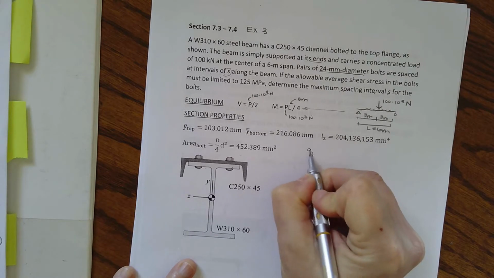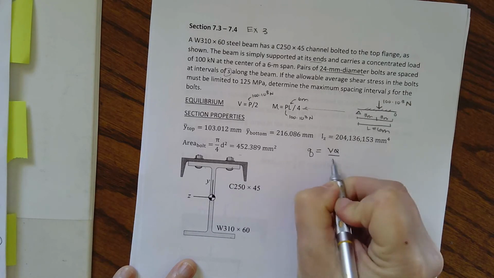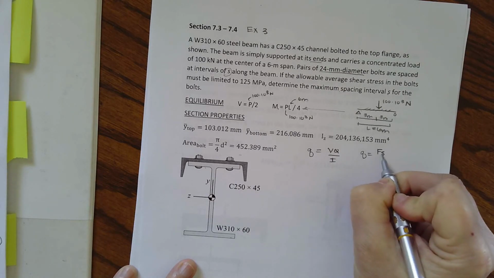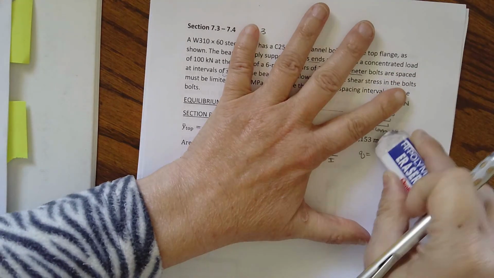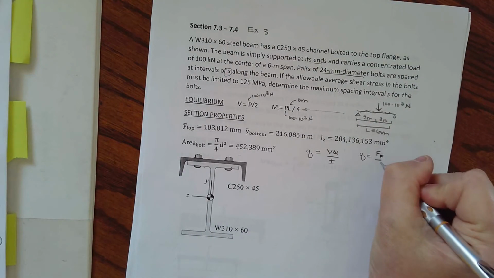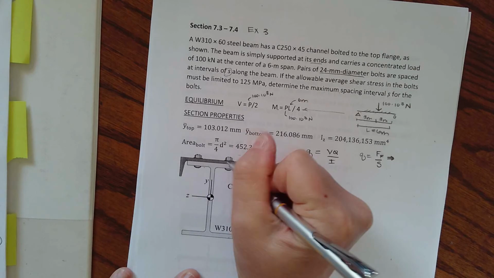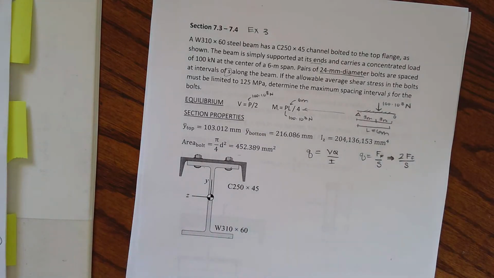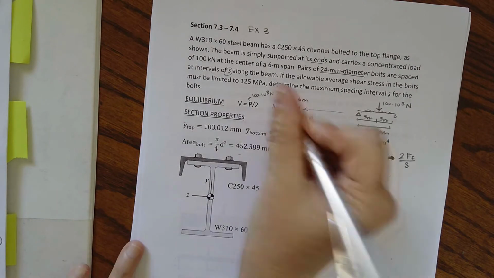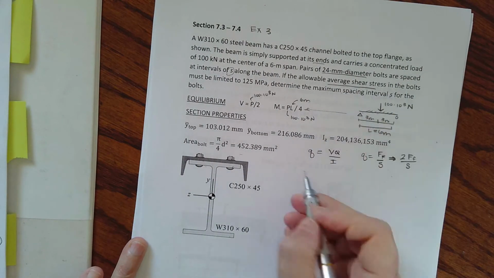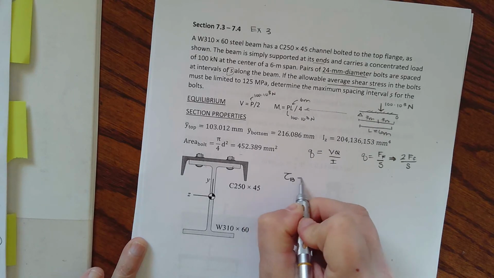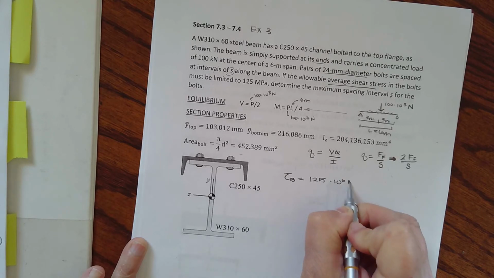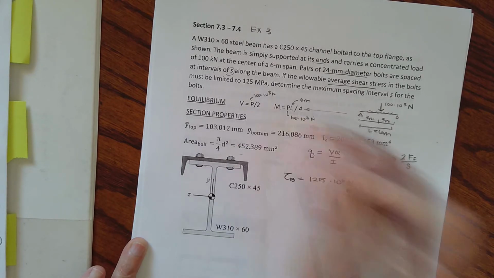If we are looking at spacing and shear, then we are looking for our shear flow, which is VQ over I. And our shear flow is the force of our fastener divided by the spacing. In this case, we have 2 fasteners, so 2 forces of fasteners divided by spacing. We know that the allowable shear stress in the bolts is given as 125 times 10 to the 6th Newton per meter squared, because we're at a megapascal.